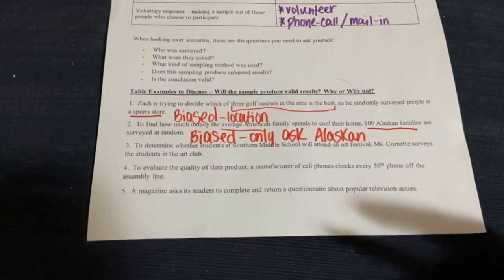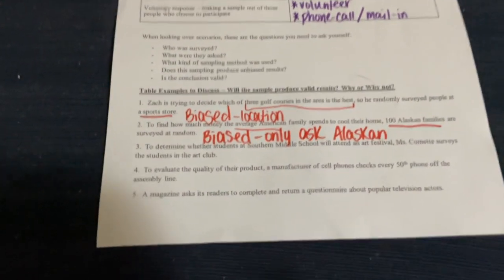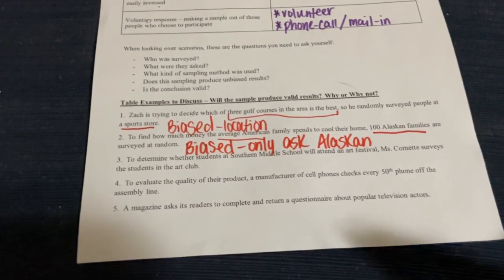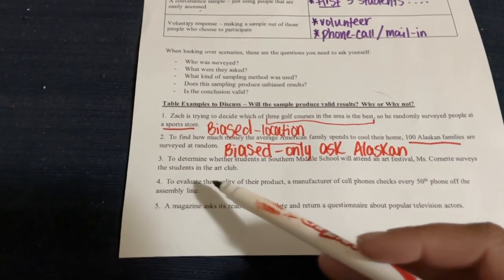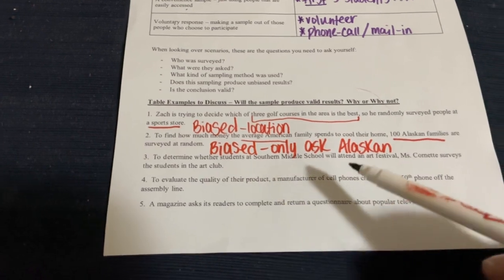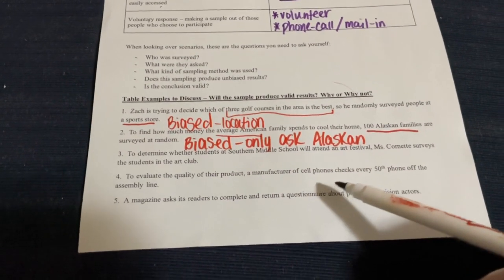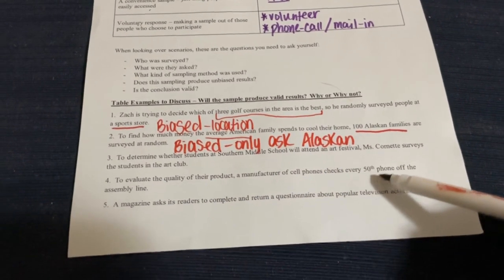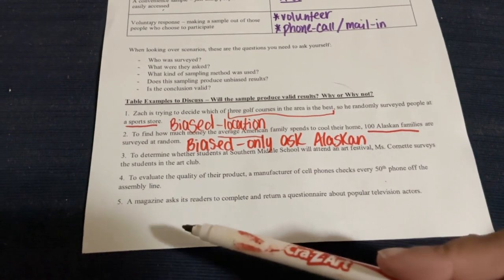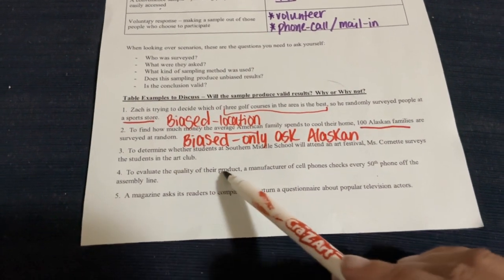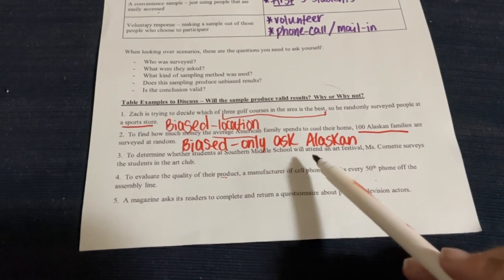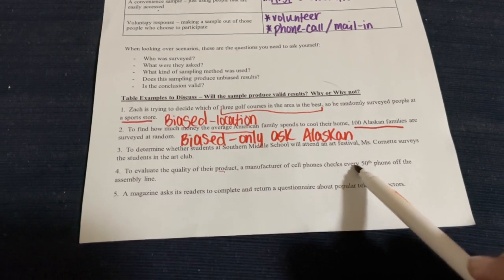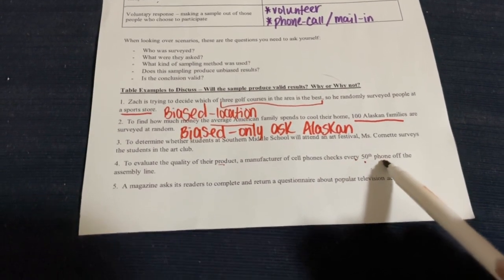And then let's jump to number 4. Let's do number 4. To evaluate the quality of their product, a manufacturer of cell phones checks every 50th phone off the assembly line. Now, we're talking about quality of a product. So what they're going to do is they're going to check every 50th phone.